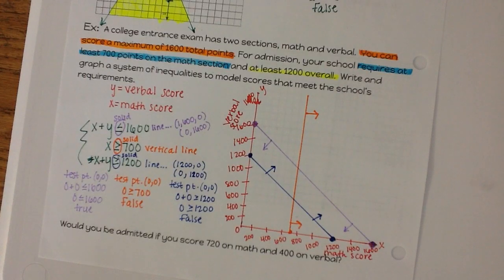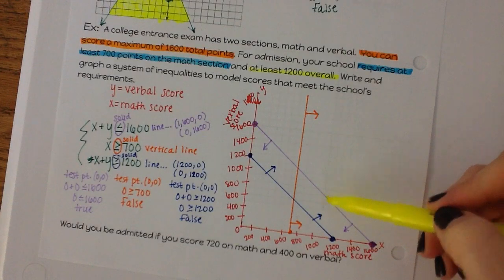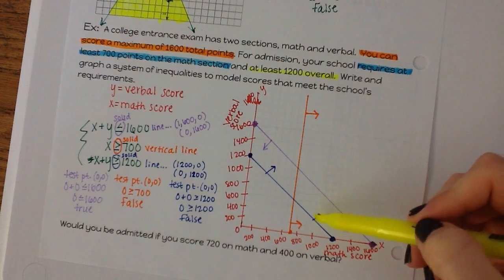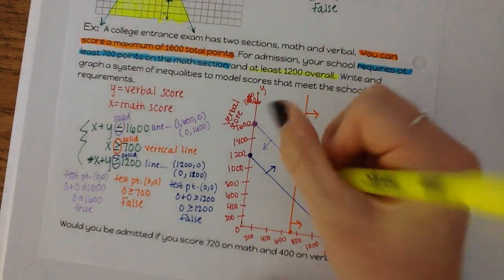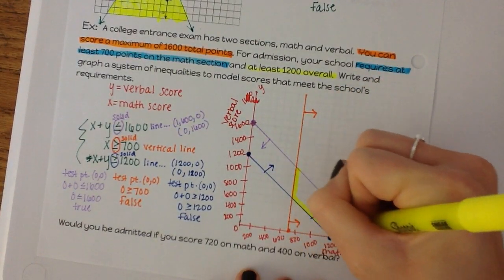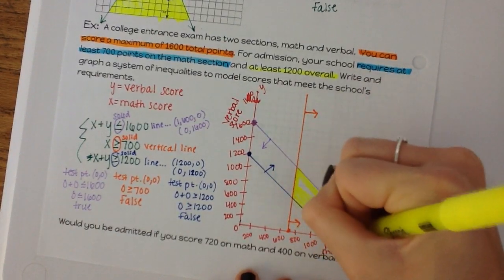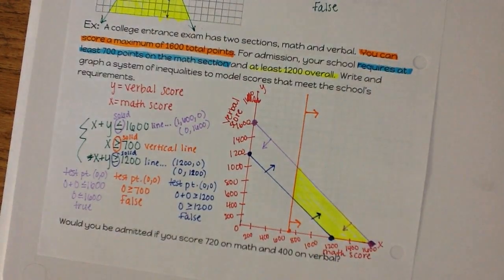Okay, so now that we have all 3 inequalities plotted, we're going to shade the overlapping region. So our vertical line, we're shading everything to the right, but we're shading below this line and above this line. So our overlapping region would be this piece right here. So there's the overlapping region of all three of those system of inequalities.